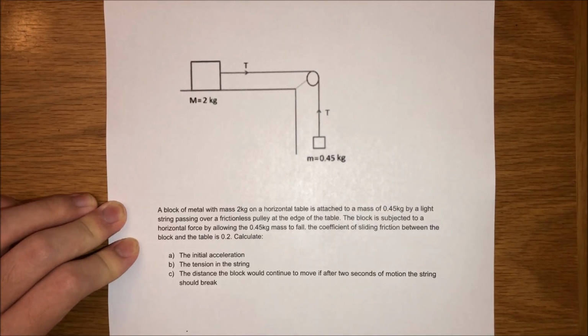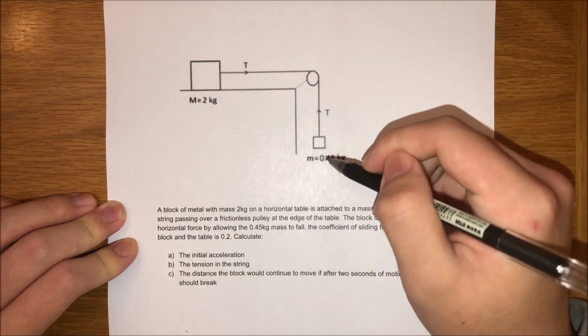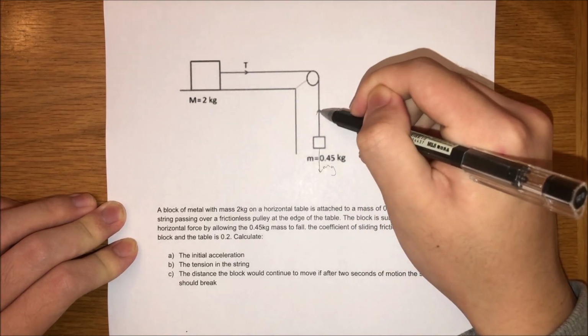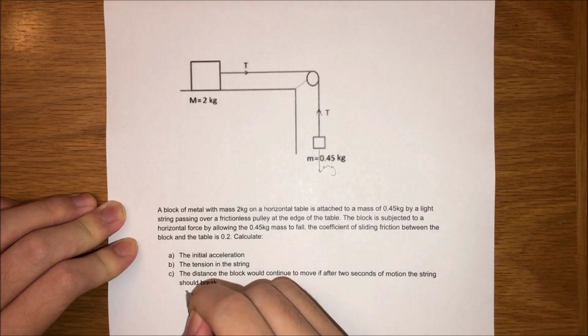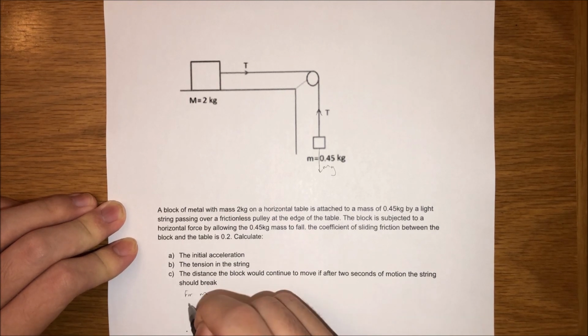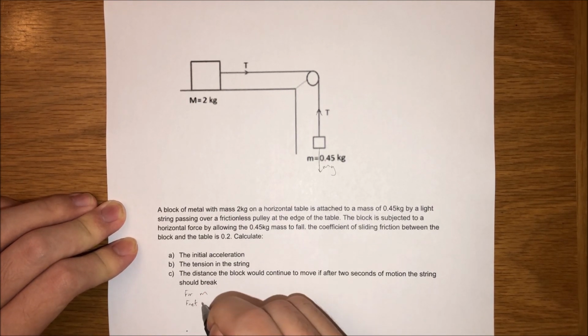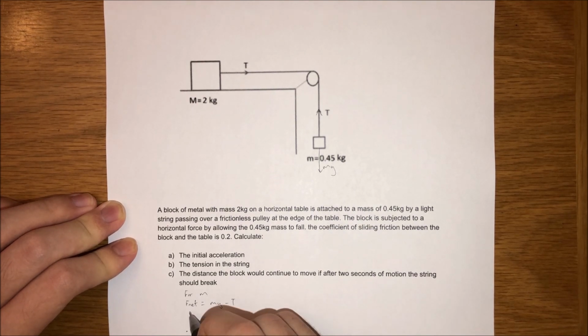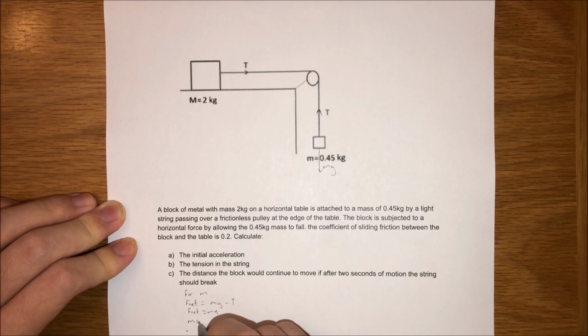So first, we look at the small m. The small m has gravity acting on it of mg and the tension of T. So for a small m, the net force will be mg minus T. Set F net equals to ma, and you get equation 1: ma equals mg minus T.